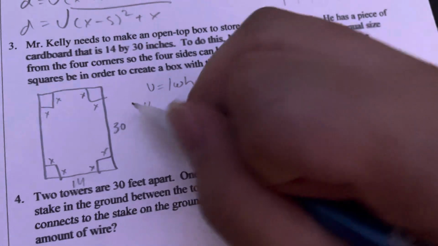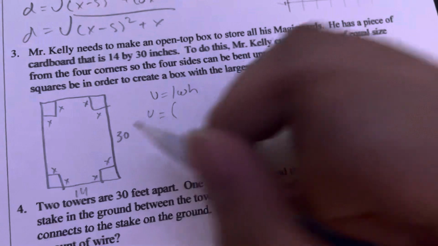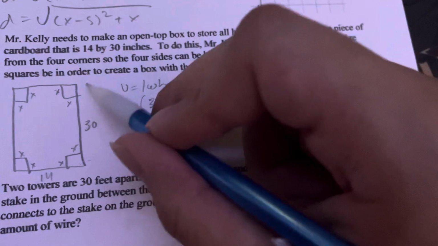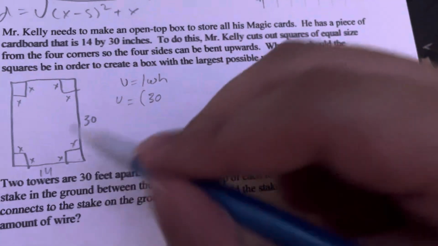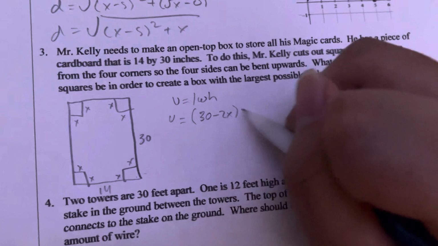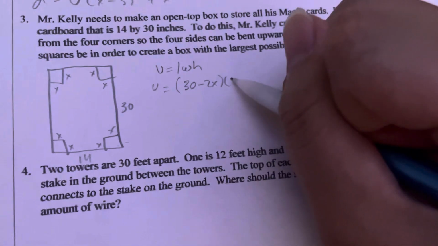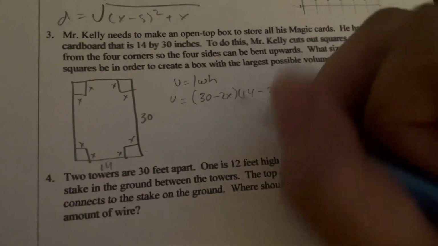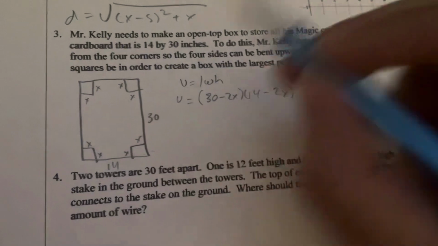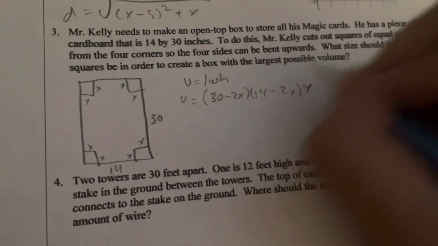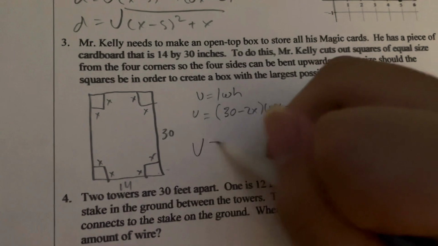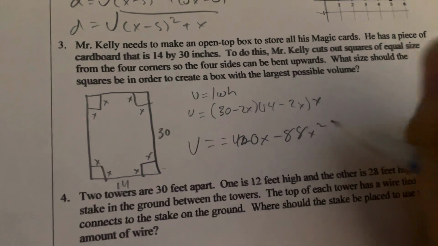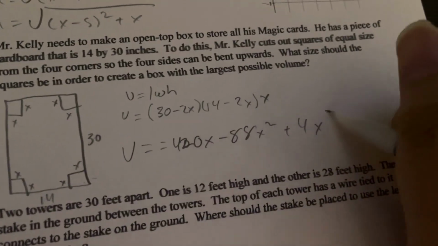Now we could plug some values into our equation. We know that the length is 30, but we have to account for the length that we lose right here. So 30, we lose x and x right here. 30 minus 2x multiplied by the width, this is 14 minus 2x. And then multiplied by height, which is going to be this folded up, so this is just x. Then we multiply this out, and the formula we're going to use is volume equals 420x minus 88x squared plus 4x cubed.